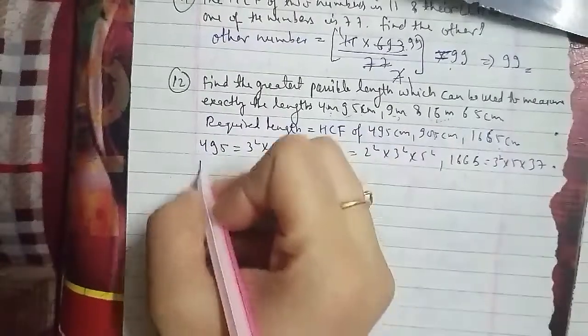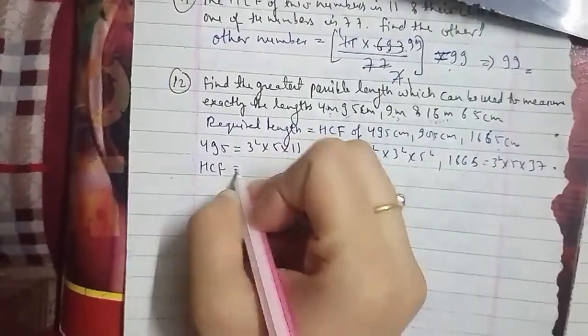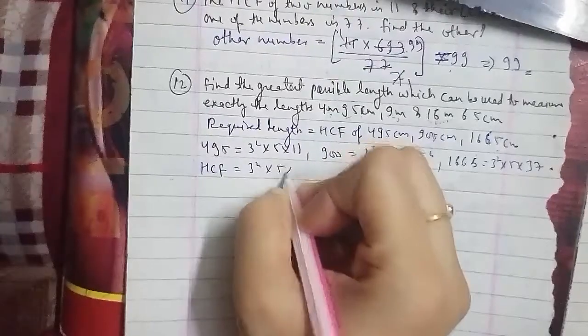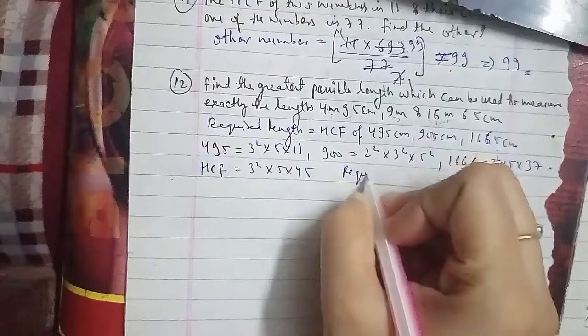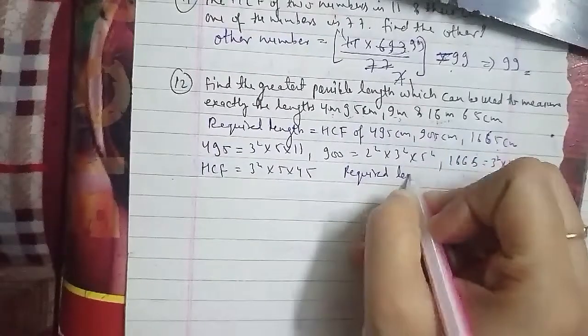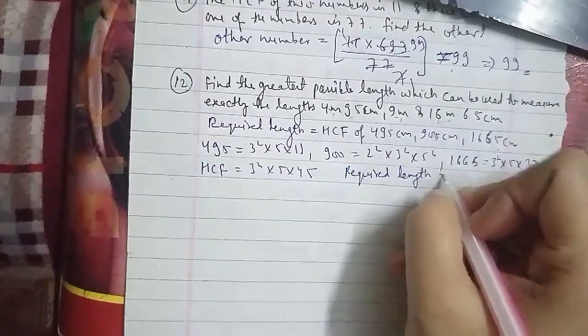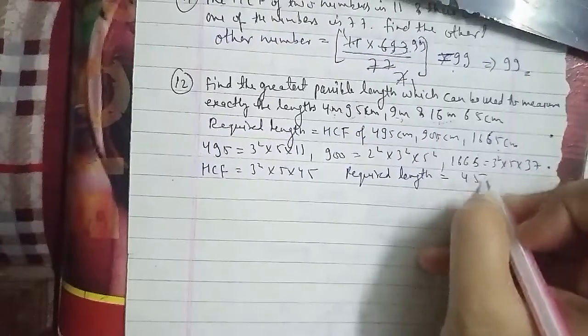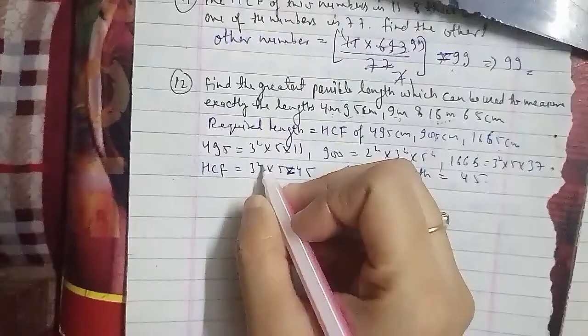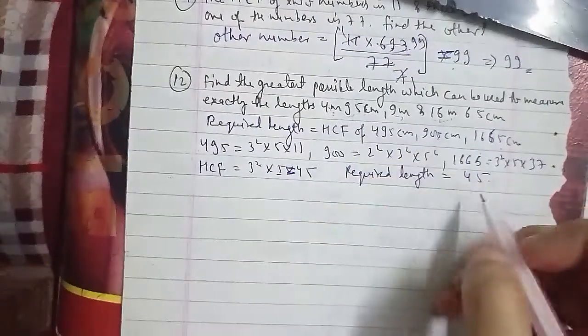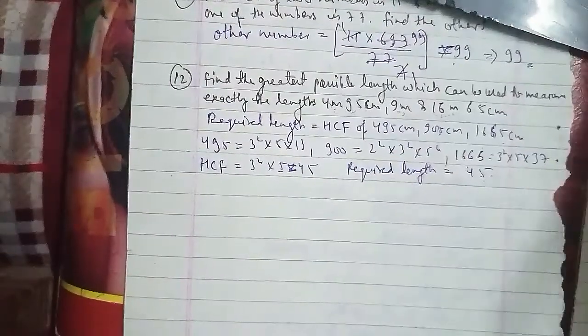So here the HCF equals 3 square into 5, which is 45. So the required length equals 45. 3 3s are 9, 9 5s are 45. So the required length will be 45 here itself.